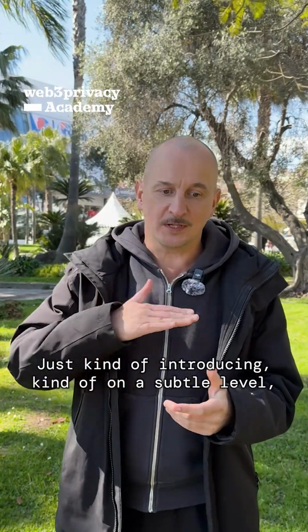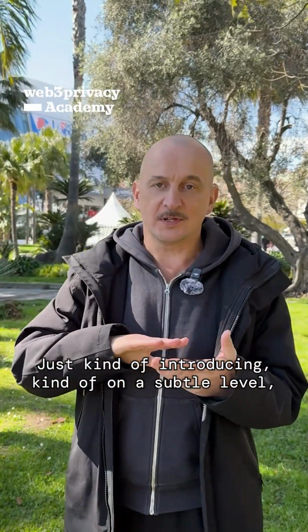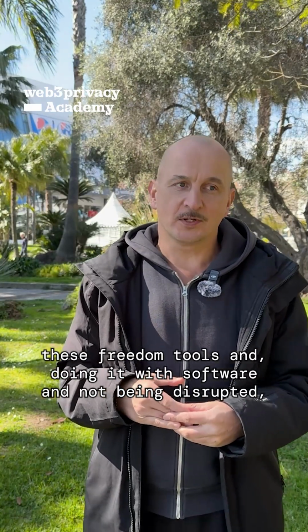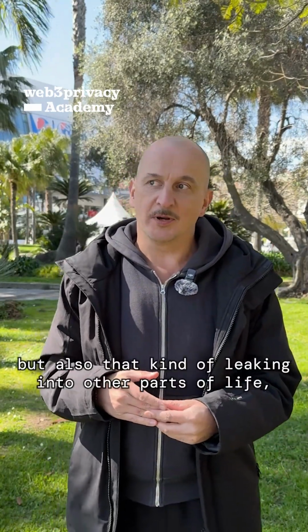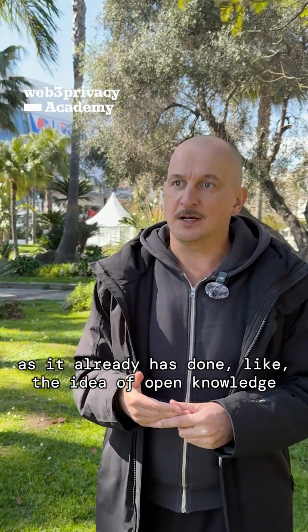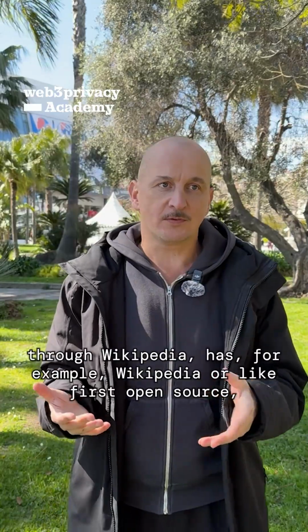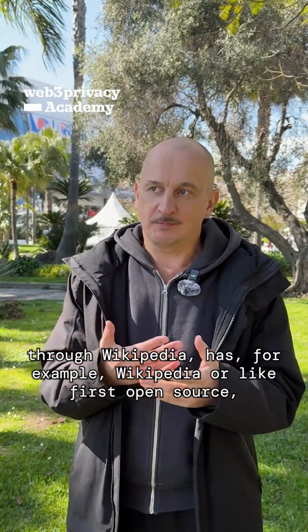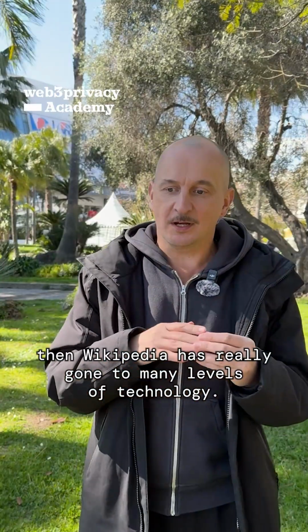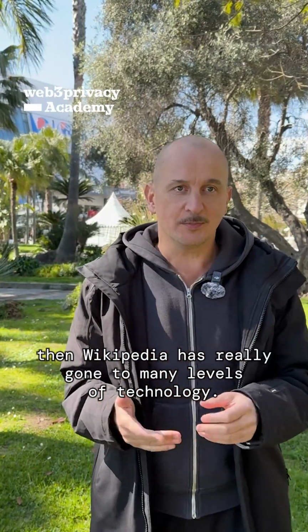Just introducing on a subtle level these freedom tools, doing it with software and not being disrupted, but also that leaking into other parts of life, as it already has done. Like the idea of open knowledge, first open source, then Wikipedia, has really gone to many levels of technology, but also beyond that.